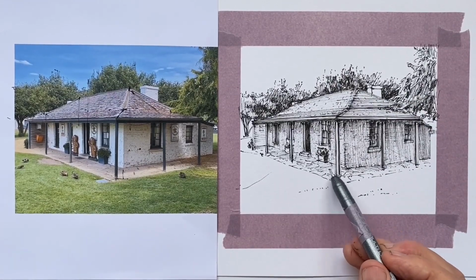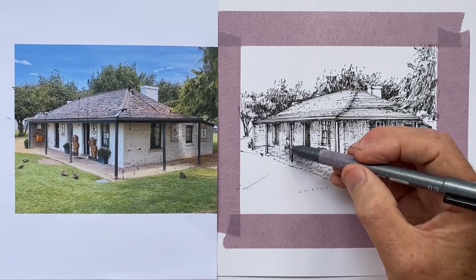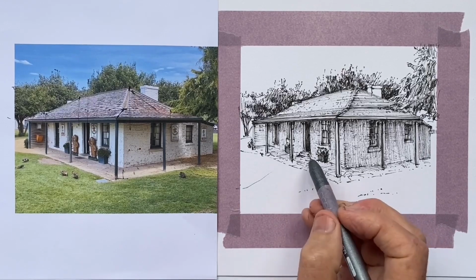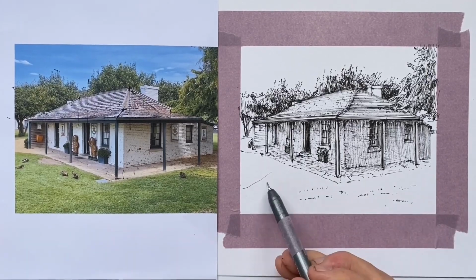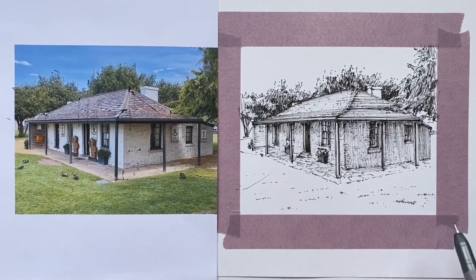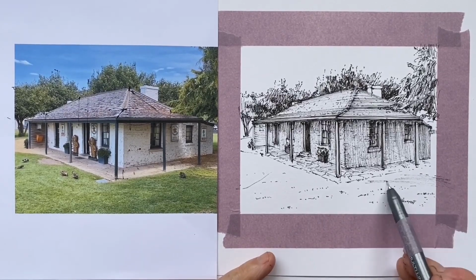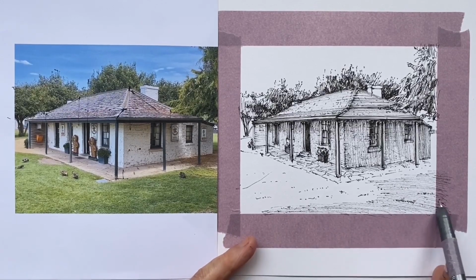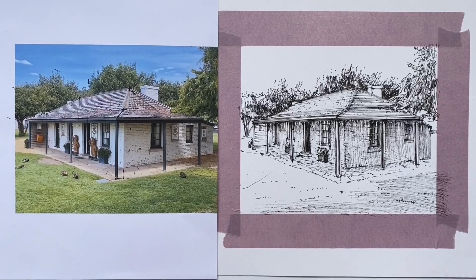There is some shadow on the veranda on that side. So notice I used horizontal hatching lines for the ground under the veranda, but I angle them according to the perspective pattern that lines going in that direction have, and just a bit of shade coming in from a tree we can't see on the left.